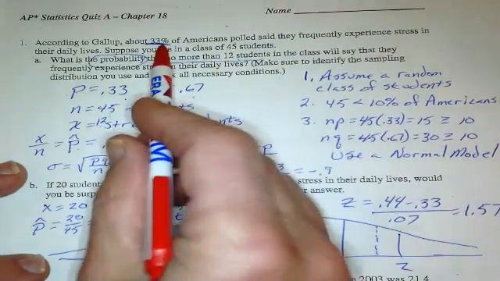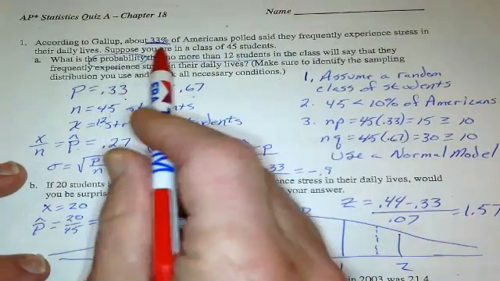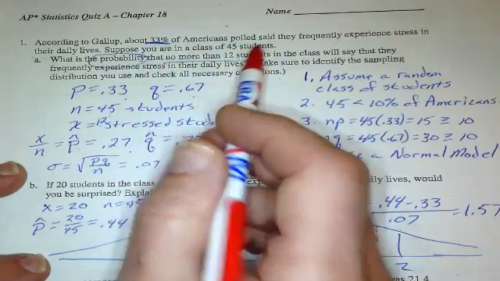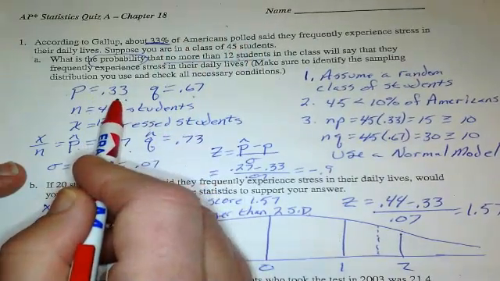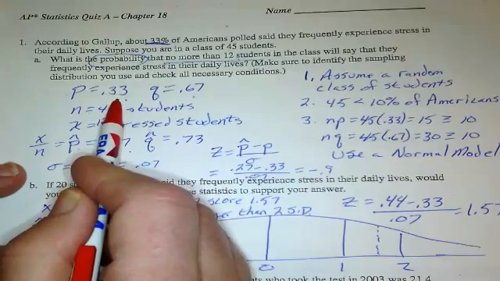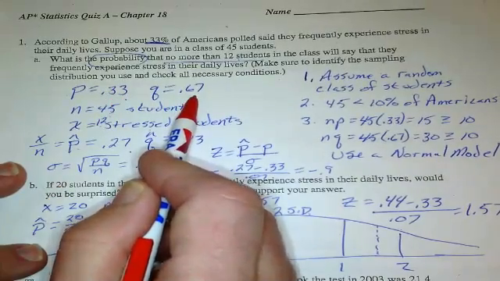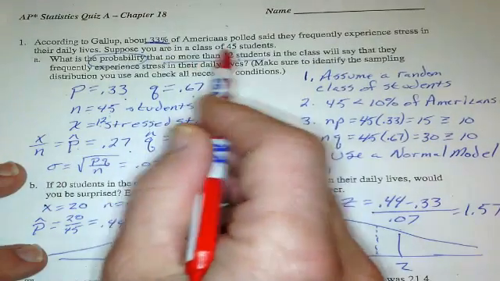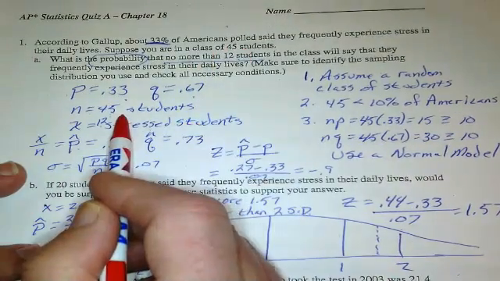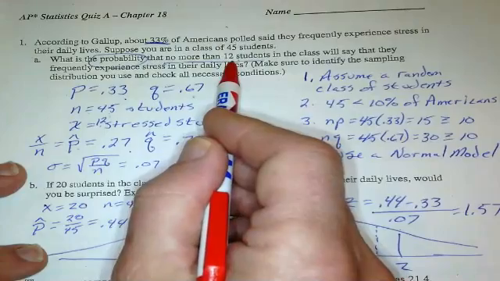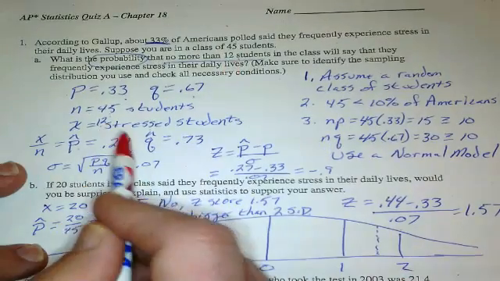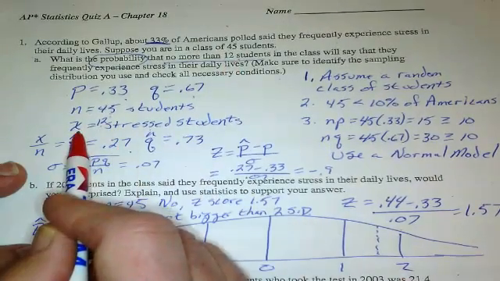Anyway, 33% is our P. That's the parameter because it's of all Americans polled. So that's our p-value, the parameter for our population. So it's 0.33. Q is 0.67. It says our sample size, a class of 45 students, and we're looking at no more than 12 students. So we have 12 stressed students as our X.